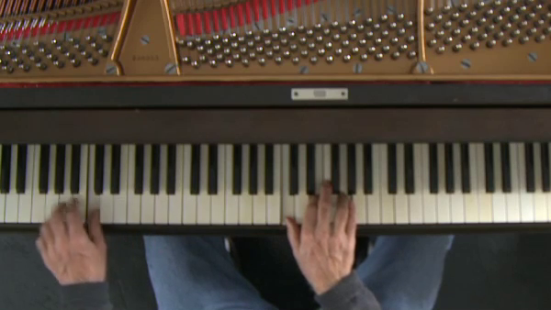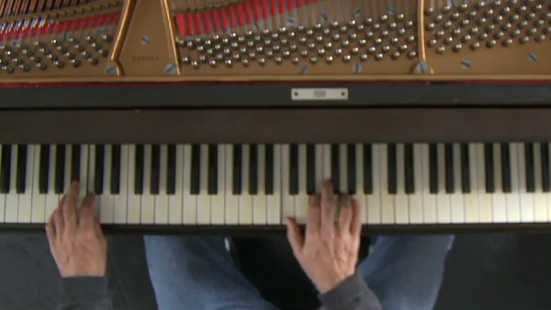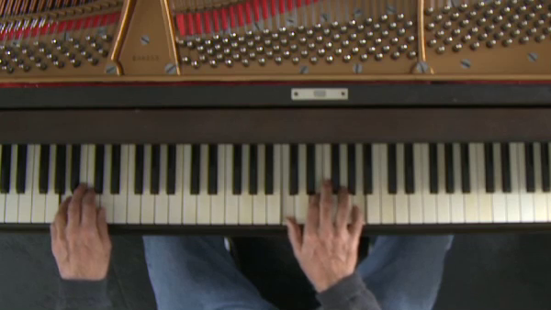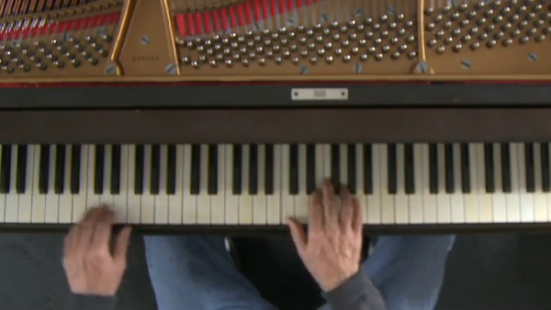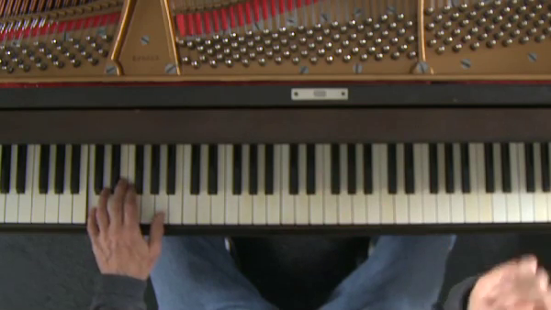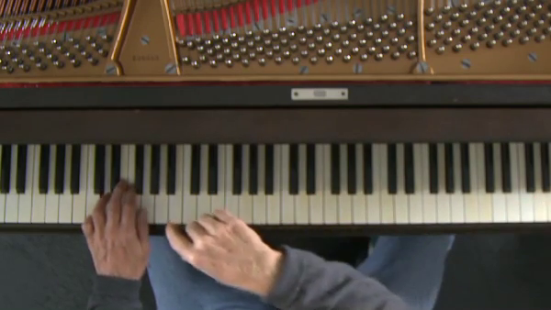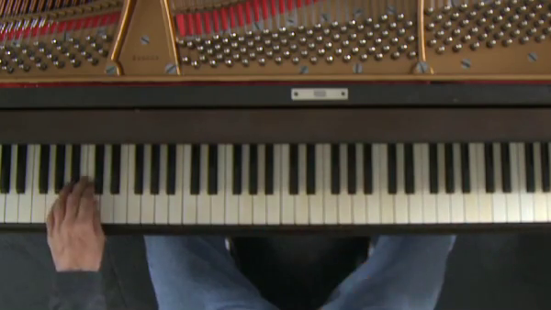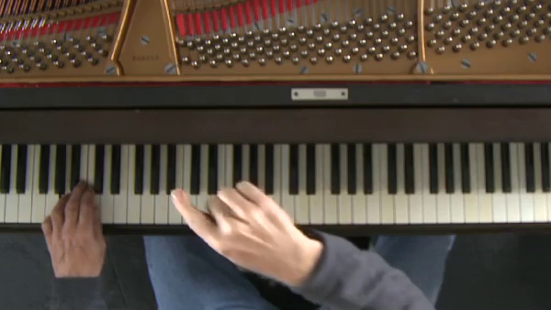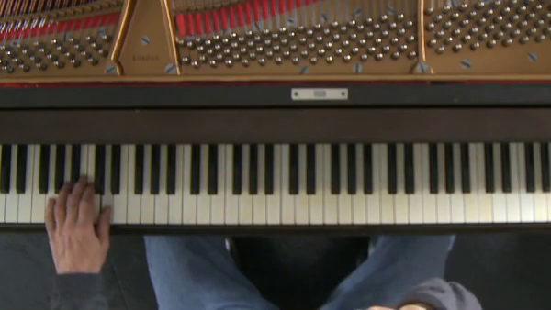Notice I went up to 6. I can also go down to 6. So instead of going up and then down and then up and then down, I can flip it. I can start on Do, on number 1, I go down, then I go up, and then I go down.